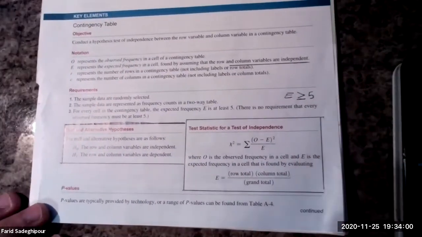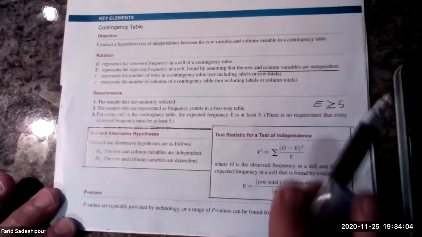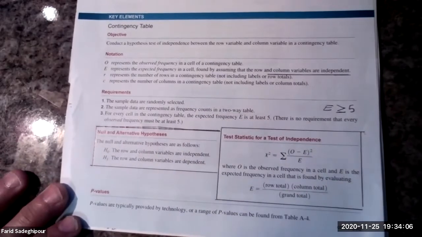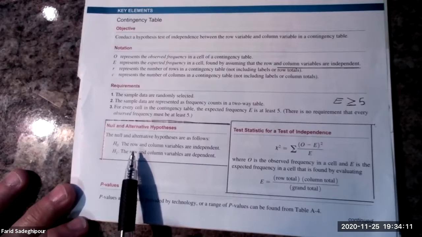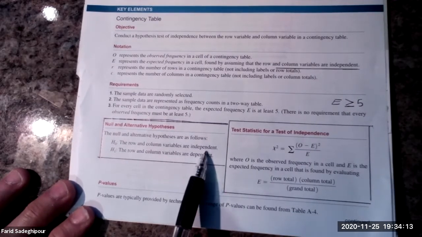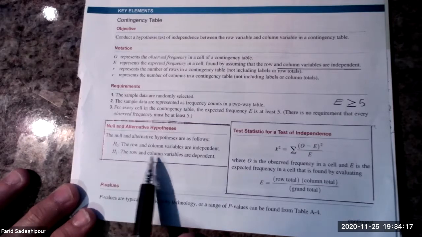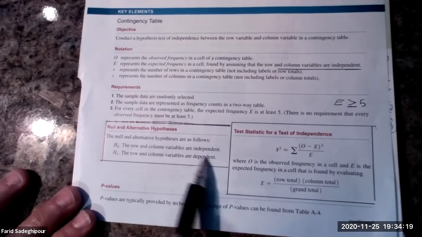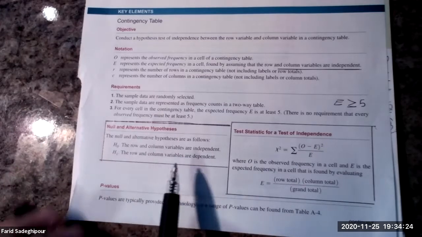Again, we are using basically the same formula. What are your H0 and H1? Here, H0 is that the row and column variables are independent, and the alternate hypothesis says that rows and columns are dependent. So these are our null and alternate hypotheses.